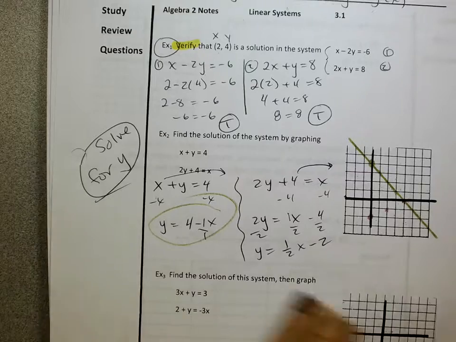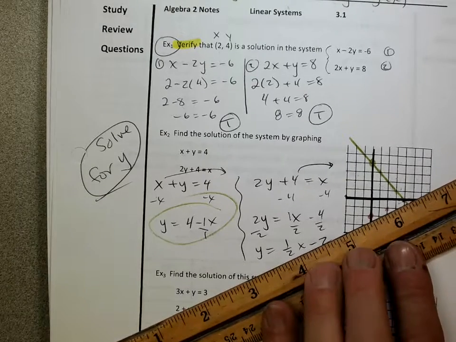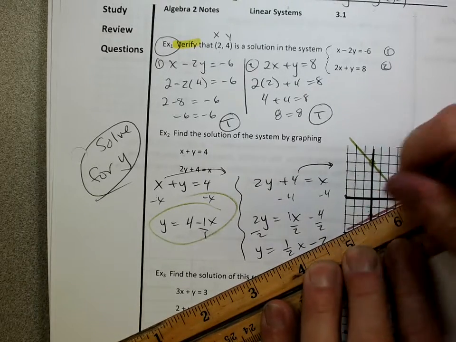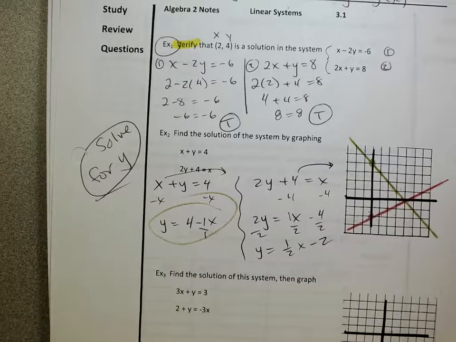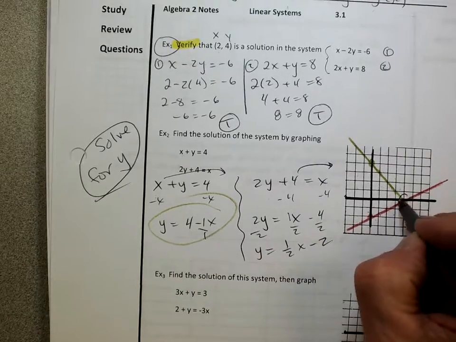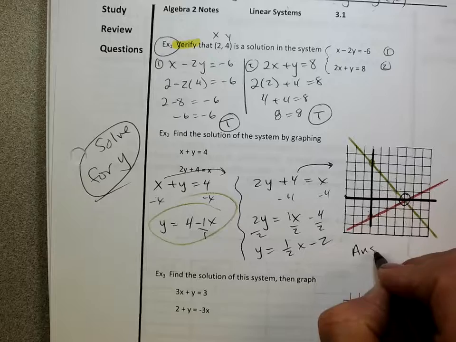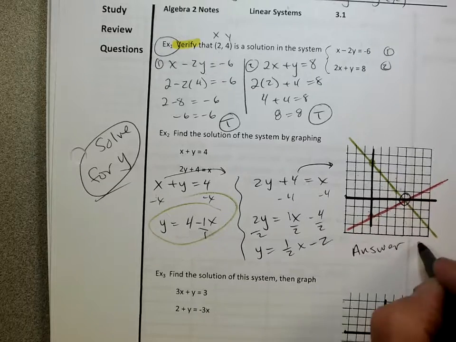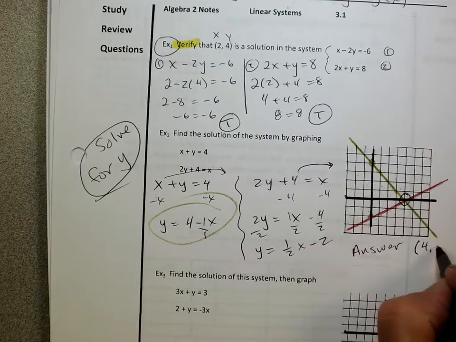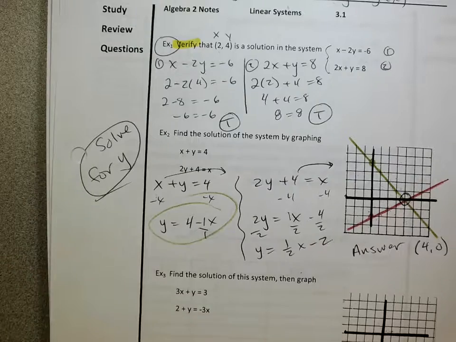So the answer is where they intersect. So I need the actual coordinate of the point. Yeah, so the coordinate of the point is right there. So the answer must be where they intersect, which is at (4, 0), okay? That's the solution to the system, okay?